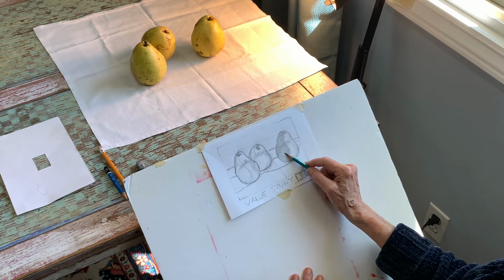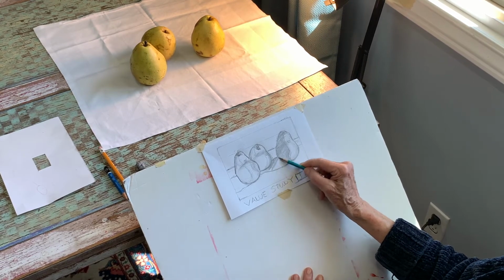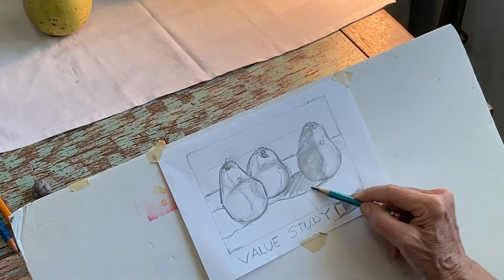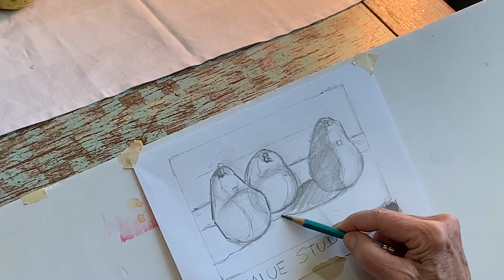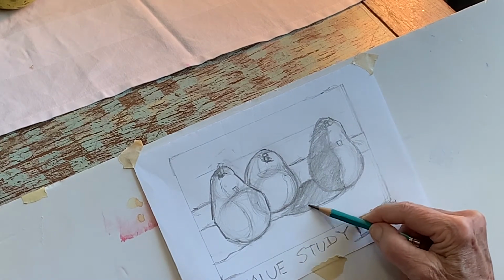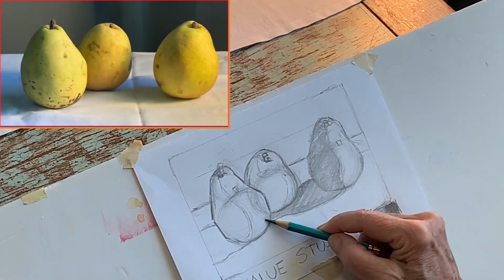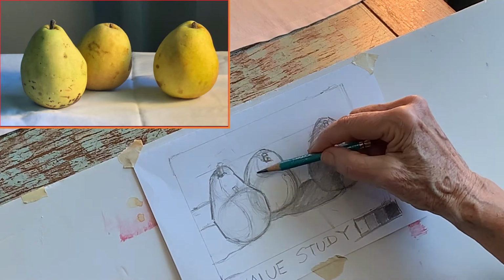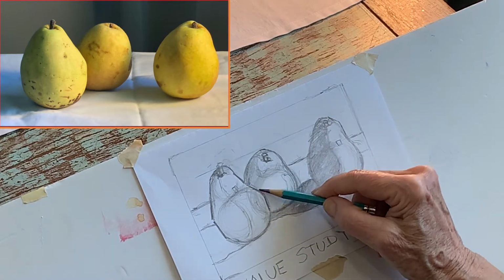And then let's take that shadow and extend it across into the shadow on the table. Go back and forth really fast. And get rid of the edges, get rid of the outlining. Bring the shadow value right up to the edge of the line. And then we're doing the obvious thing first. We're doing the shadows on the fruit.